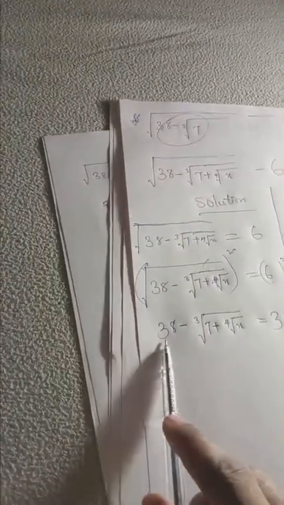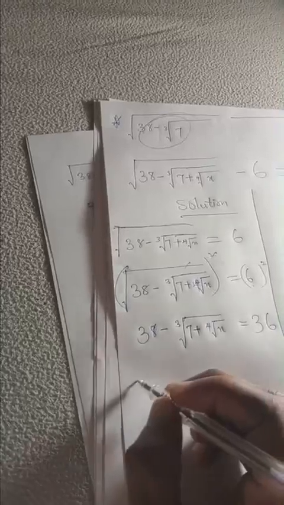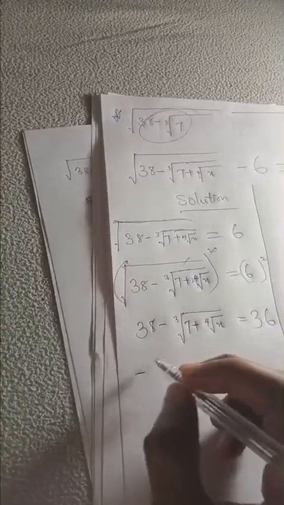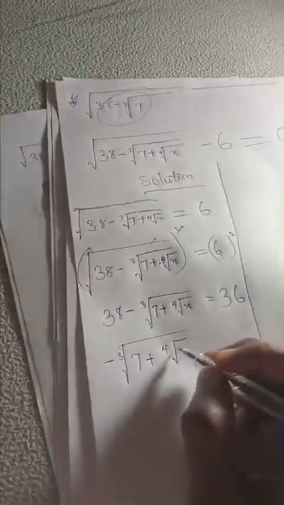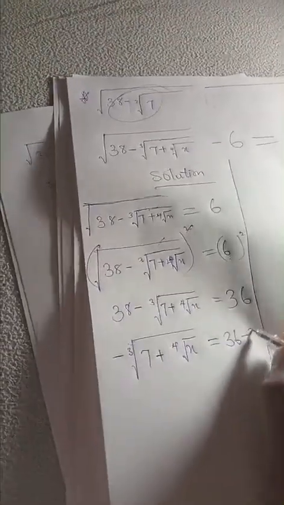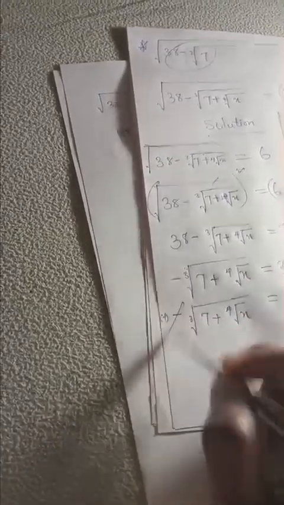Again, as I said from the beginning, we need to isolate the terms with roots. Now 38 is not under a root. That means we take 38 to the other side of the equation to come and be beside the term without a root. It's just like collecting like terms. So I'm left with minus cube root of 7 plus the fourth root of x equals 36 minus 38. Solving this, 36 minus 38 is minus 2, and this side is minus cube root of 7 plus the fourth root of x. From here we can multiply both sides by minus 1 so that the negative sign will go. So this and this will be gone now.